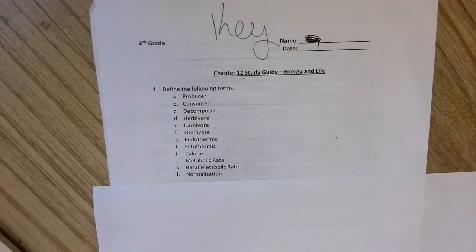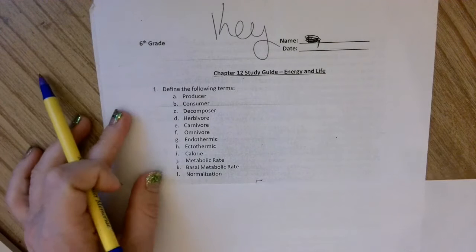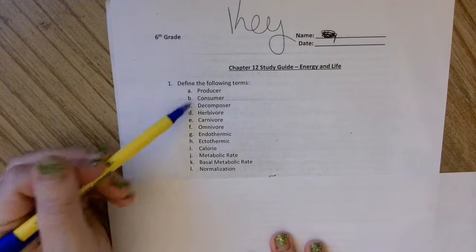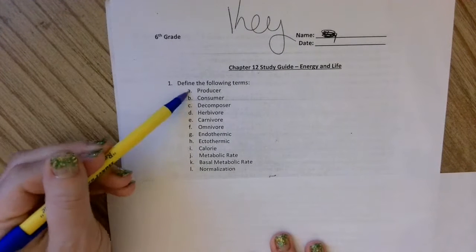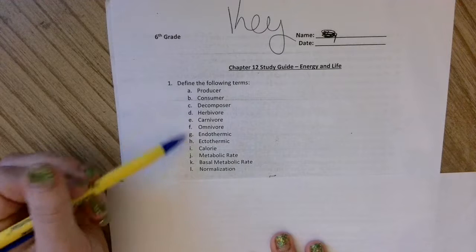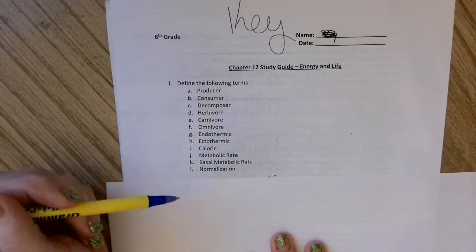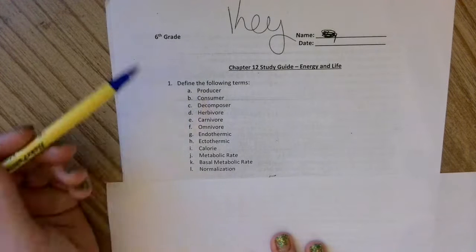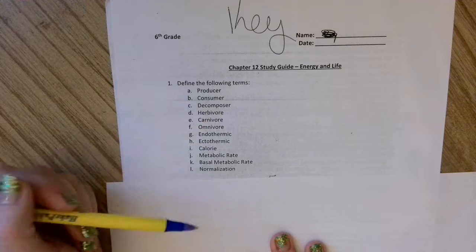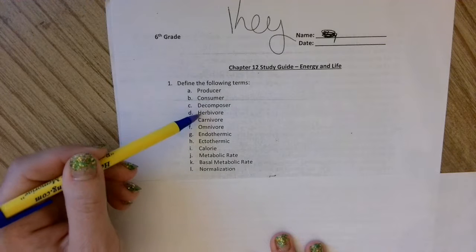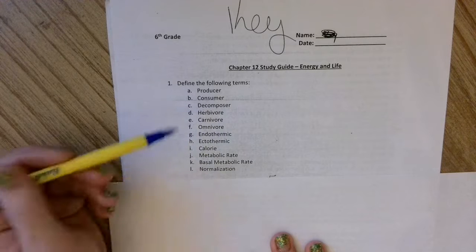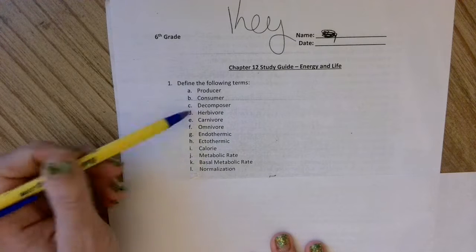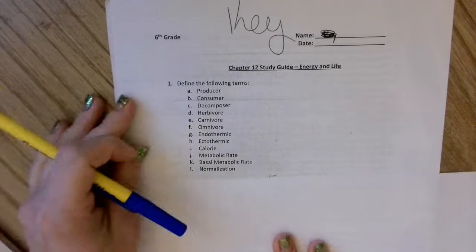So number one, I'm actually going to skip because all of these words are in your notes. You can just look in your notes for the definitions, and it will tell you exactly what it is. So producer, plant; consumer, animal; decomposer, eats dead things, and so on and so on. I'm not going to go through all of them, but they are in your notes.